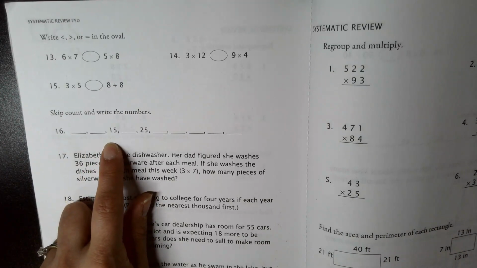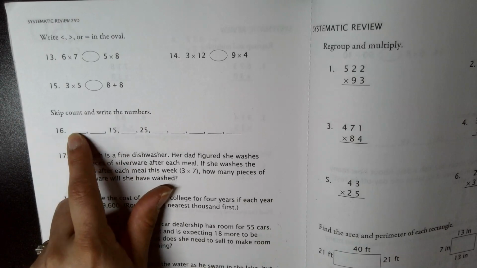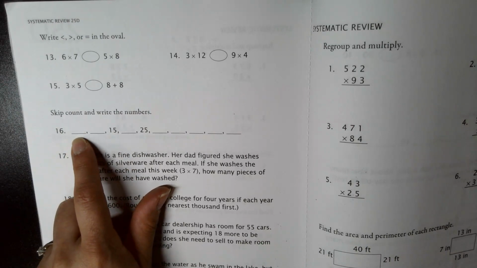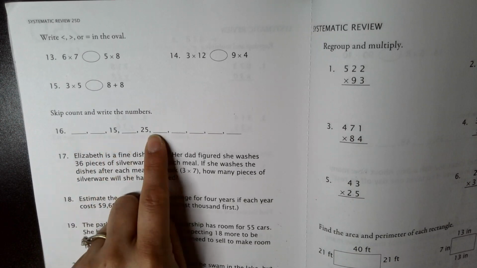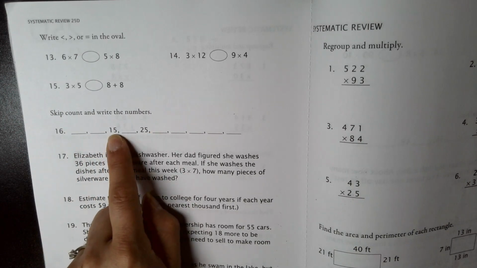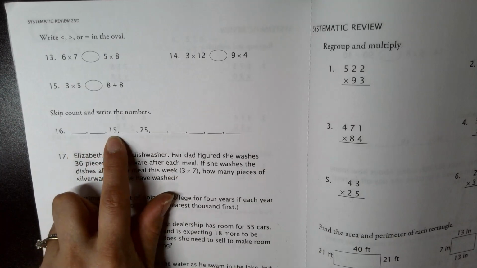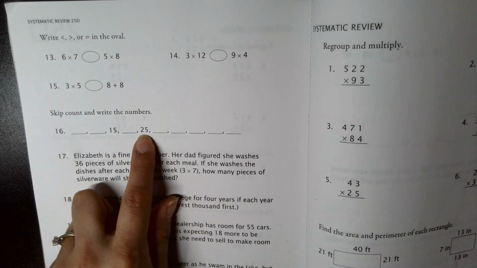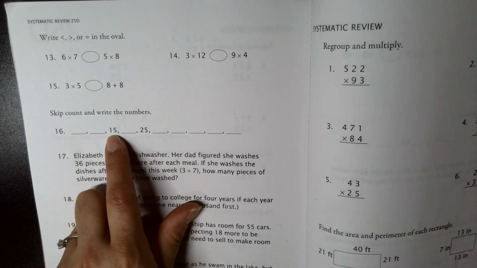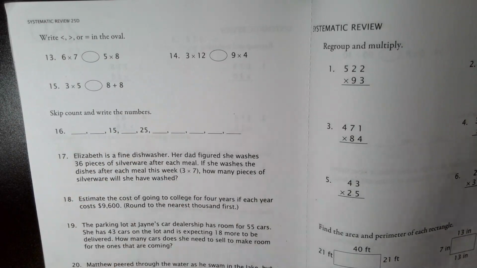That doesn't work. We can try 3, but again, 5 is the number in the ones place for both of these, and 5 is not divisible by 3. So even though it works with 15, 15 is divisible by 3, but 25 is not.